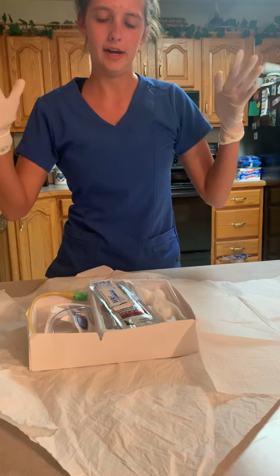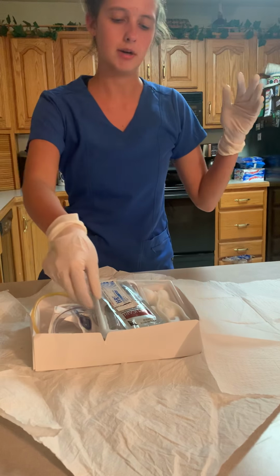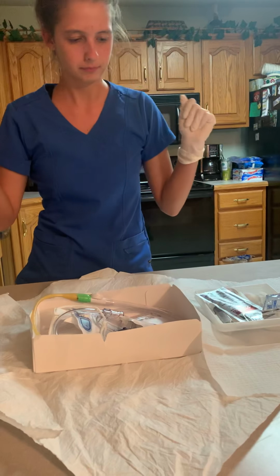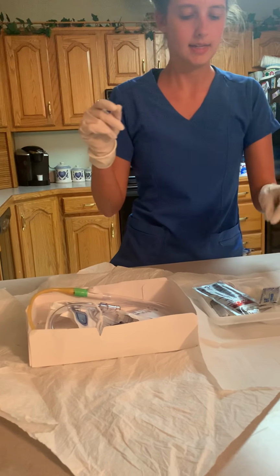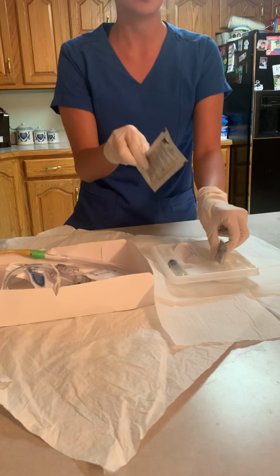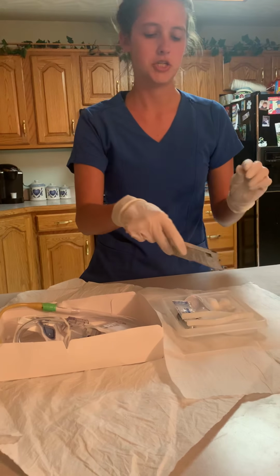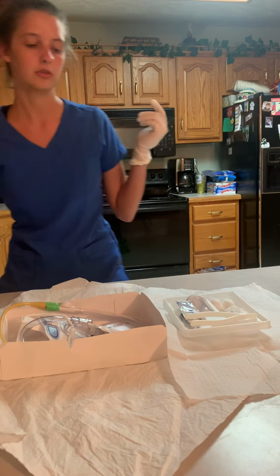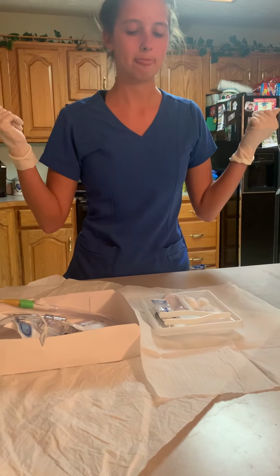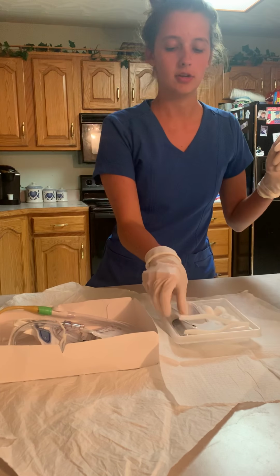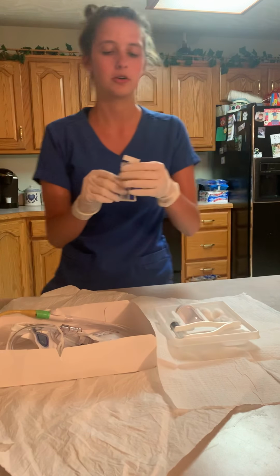Okay, and now I'm going to get my tray out and get that situated. Okay, and first I'm going to put the betadine onto the cotton balls, and then we're going to go out and away from the sterile field. And then while I have two sterile hands, I am going to go ahead and lubricate my catheter tube.